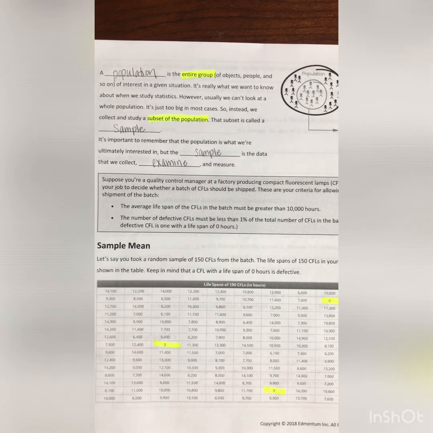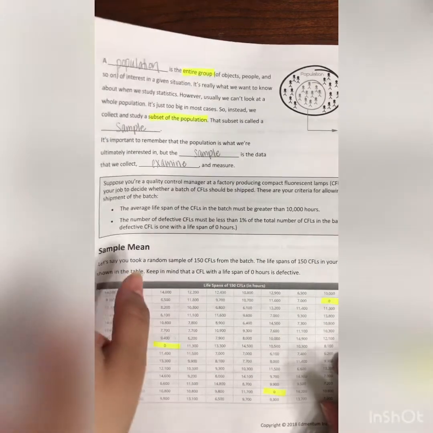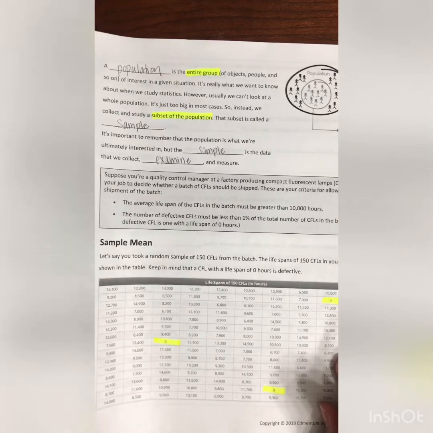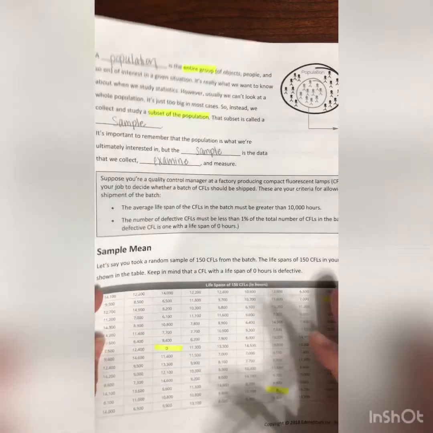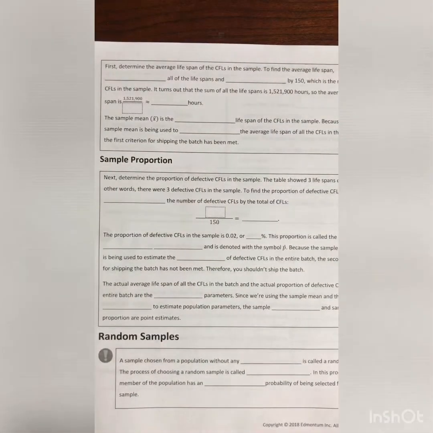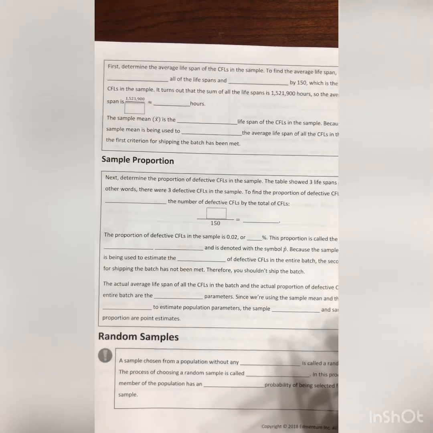Now we're going to move on to the next page, because fortunately you do not have to add these. They've done it for you. If you did not have them already done, then you'd have to do that part. Okay, so I'm going to set this aside, and here is the next page.